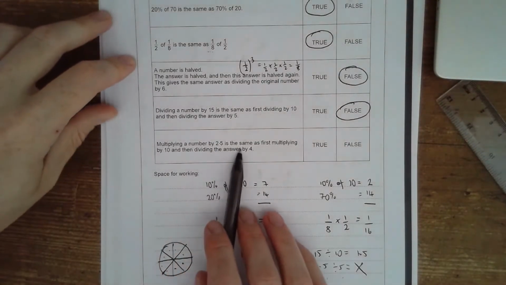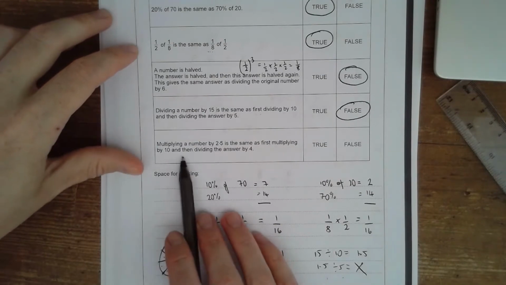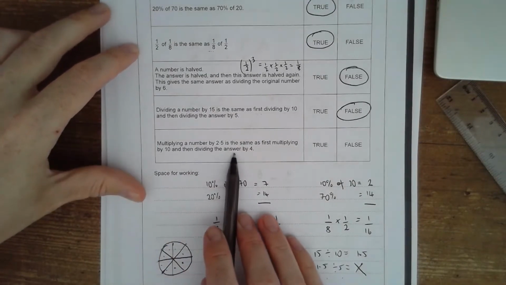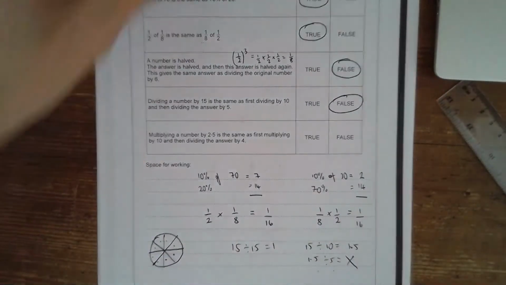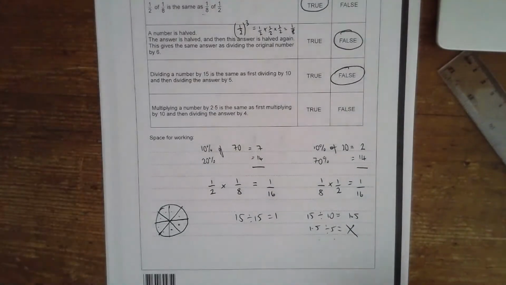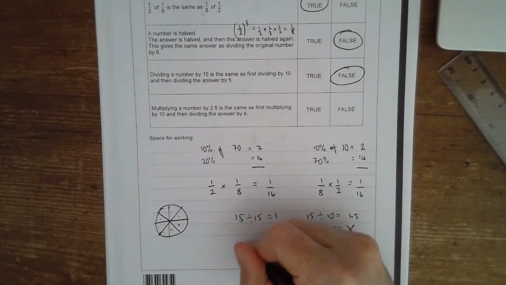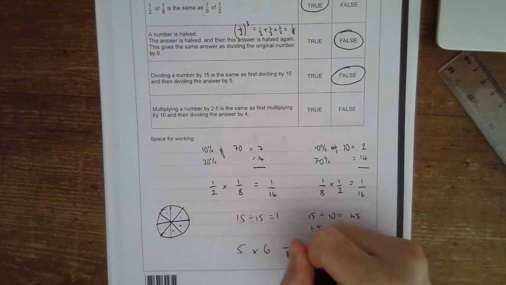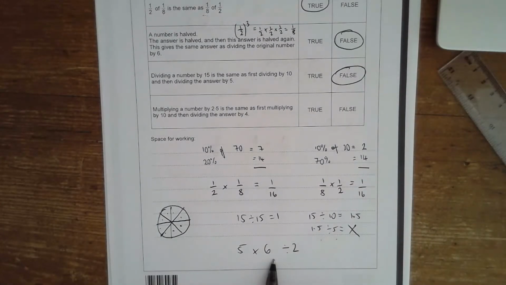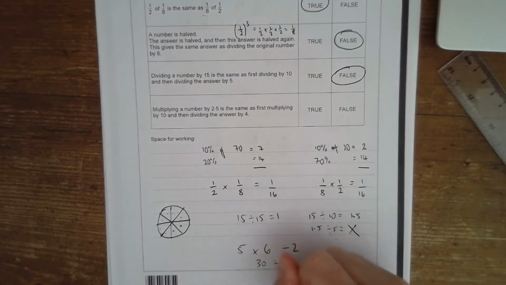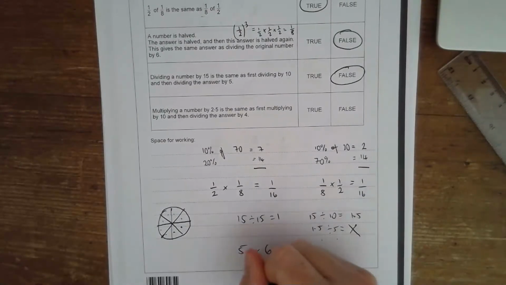Multiplying a number by 2.5 is the same as first multiplying by 10 and then dividing the answer by 4. Now that is true, but let me just show you an example a bit further down here. If I do something like 5 times 6 and then divide that by 2, 5 times 6 would be 30, and then 30 divided by 2 would be 15.